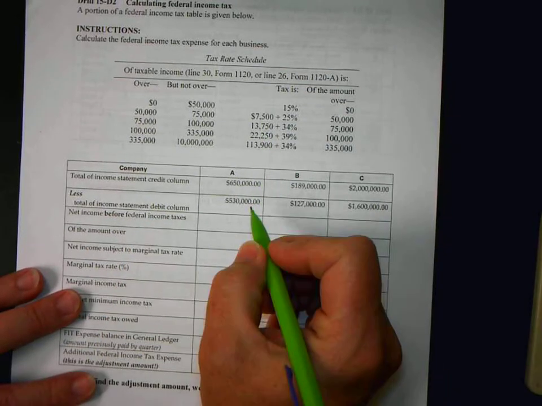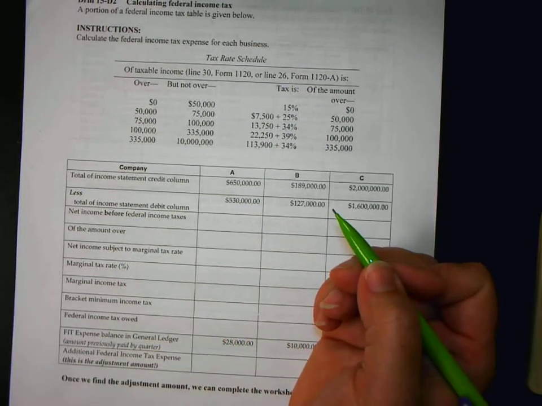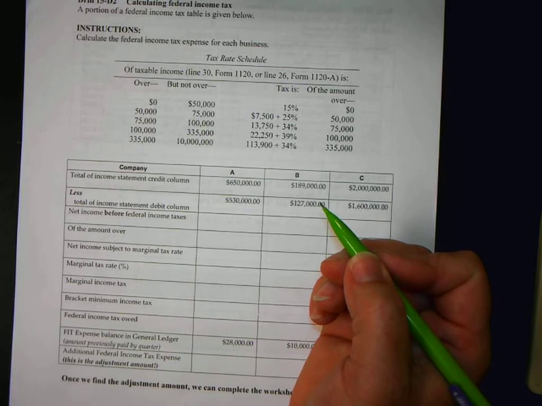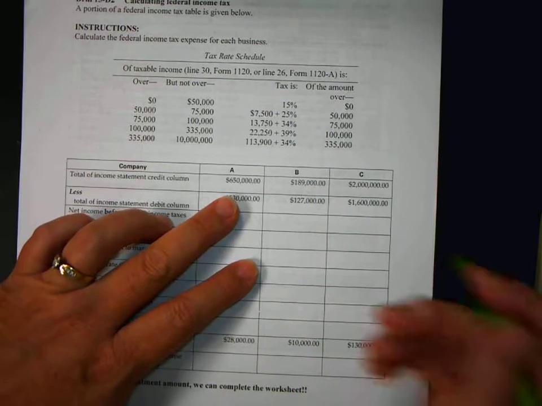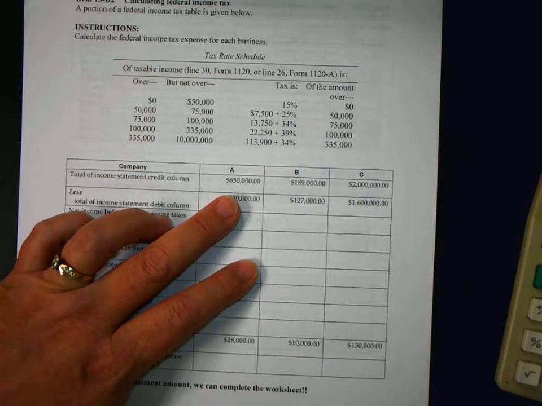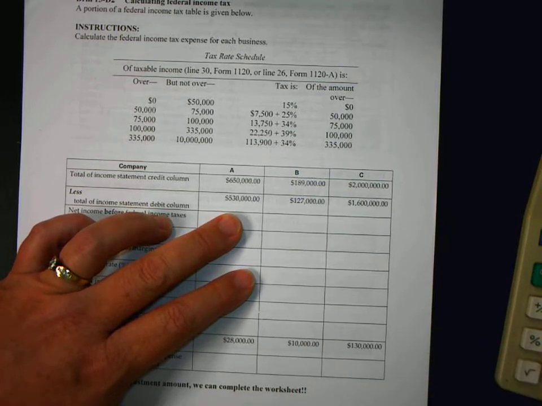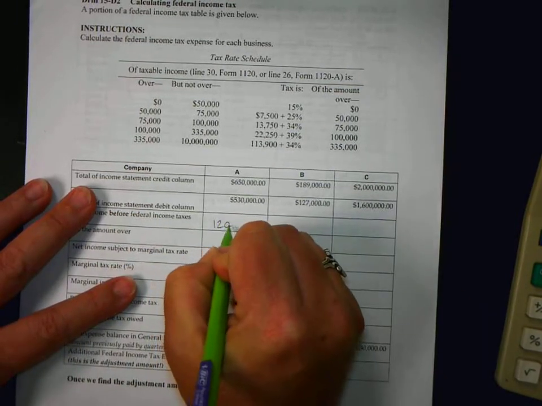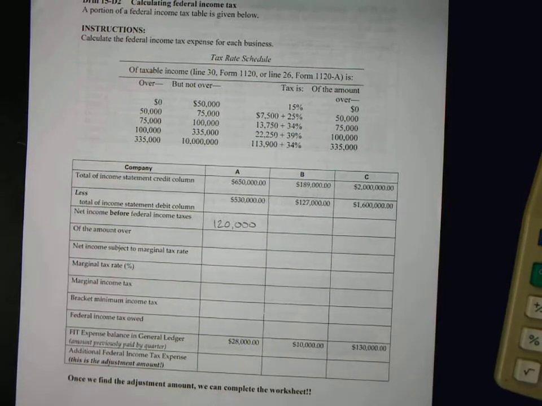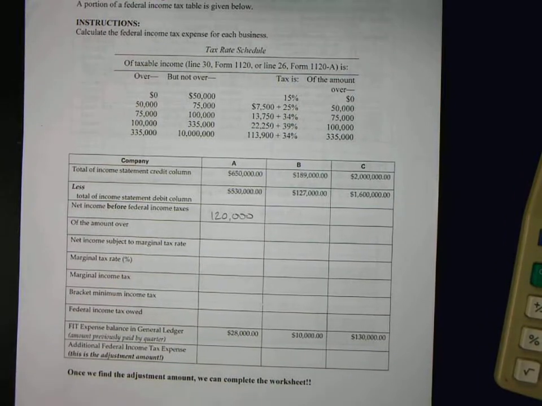Okay, so what is that? 650,000 minus 5300. Whoops. Minus. I know somebody's good at math and did that in their head. That sounds good. Okay. There's our net income before federal income taxes.